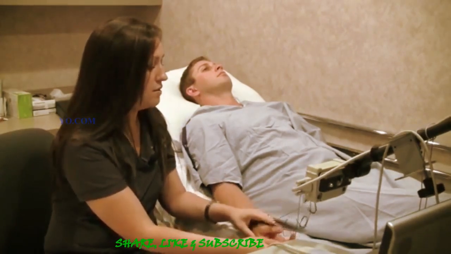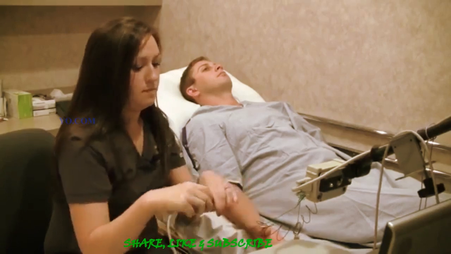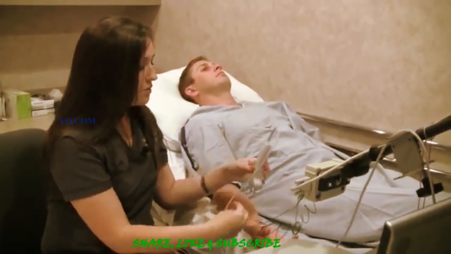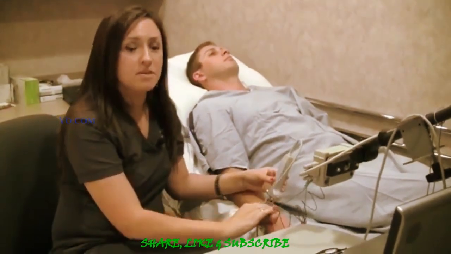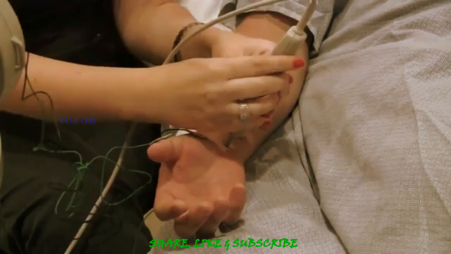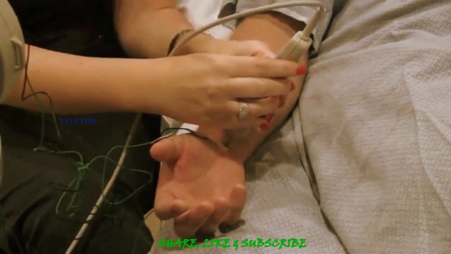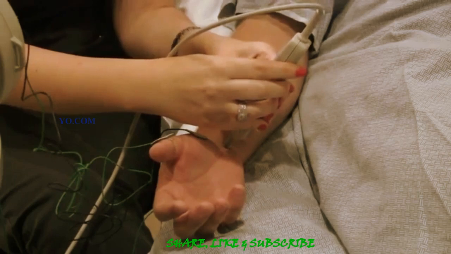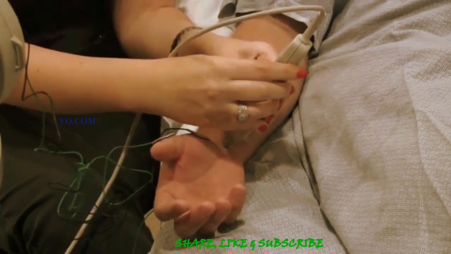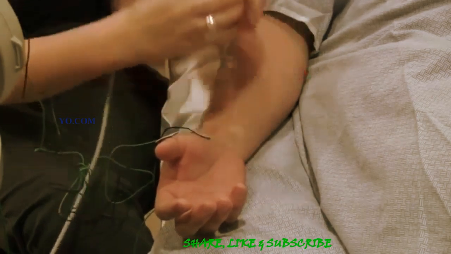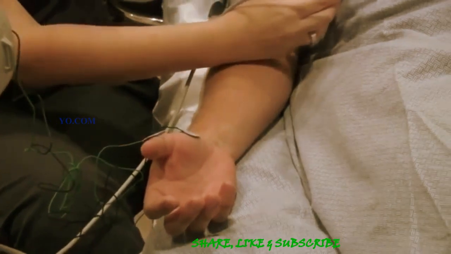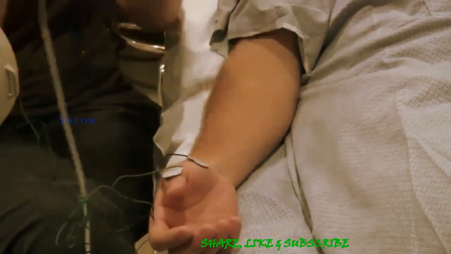Okay, relax your hand. Next, we take this instrument and stim several places on this nerve. We start out low and work our way up so that you're able to get used to the feeling. We'll do several places on your arm. Sometimes it can be a little uncomfortable, but it's very fast, so tolerable.